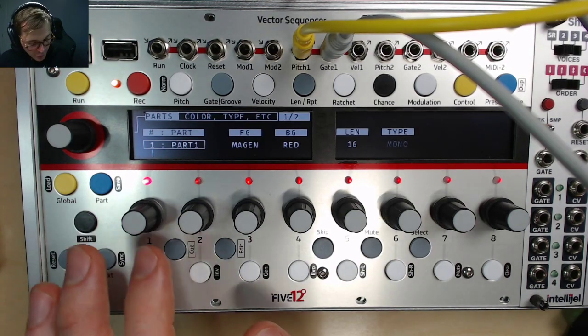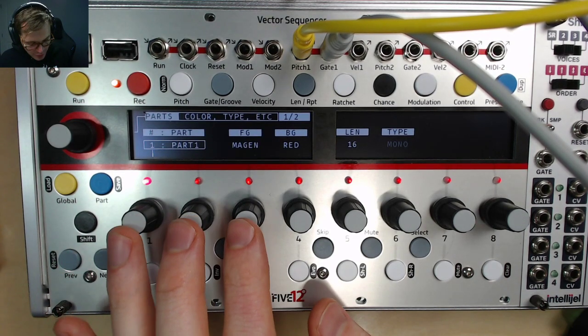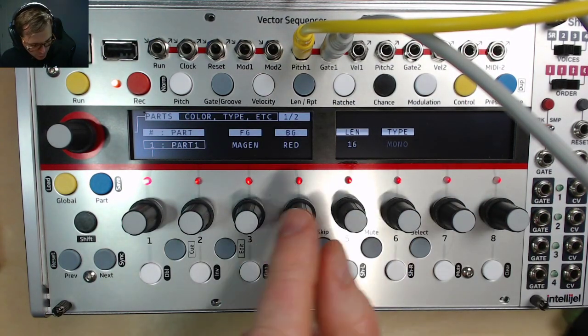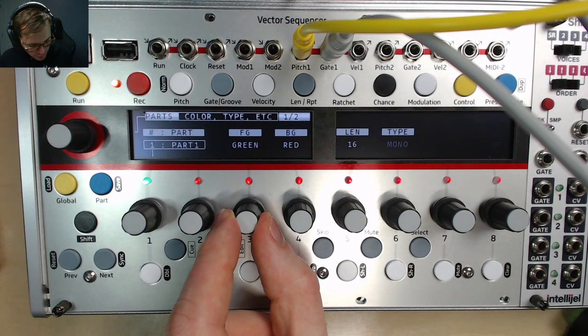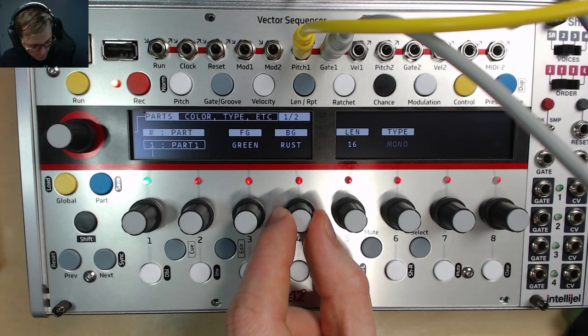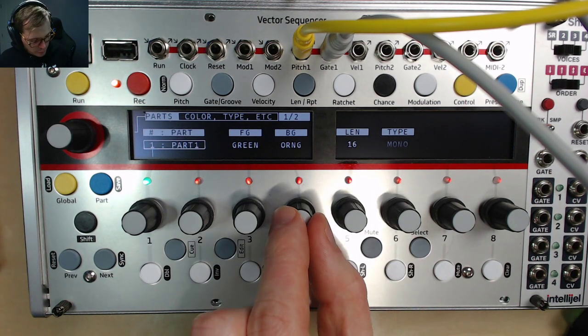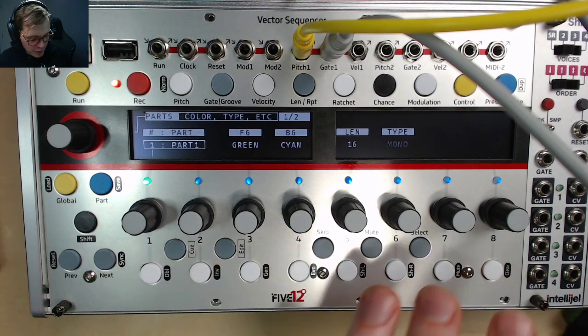Each individual part, you can change the name. You can actually set the colors of these LEDs as they come out. So like we're on part 1. Let's make the foreground green, sure. And the background can be orange. Maybe an easier to see one. Cyan. So there you can see that this has changed all the colors.